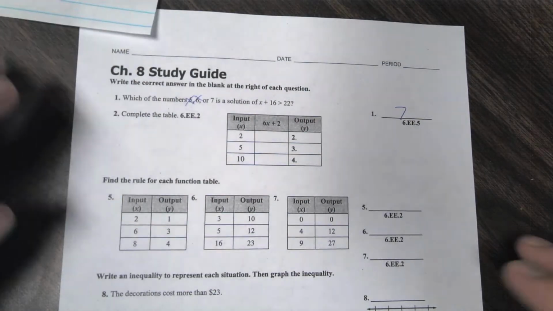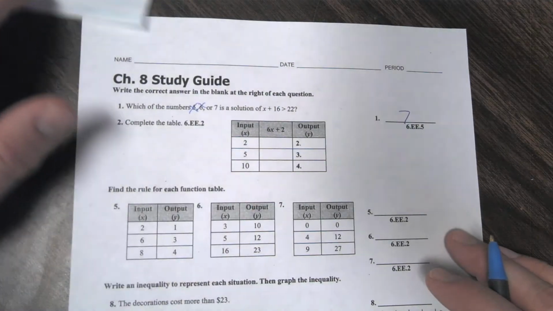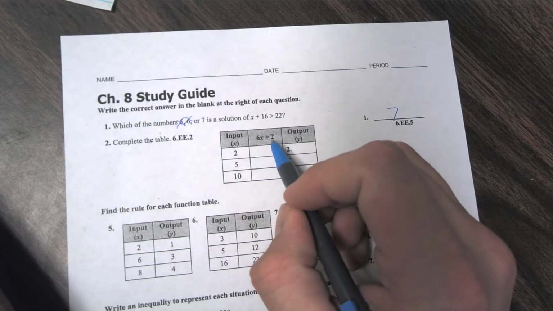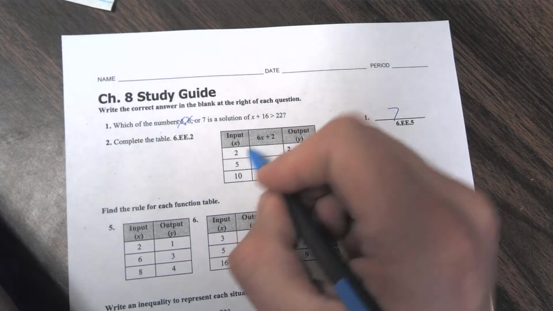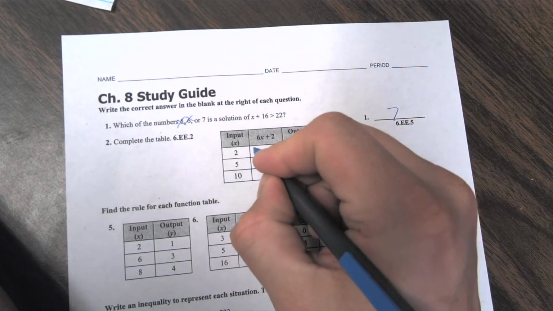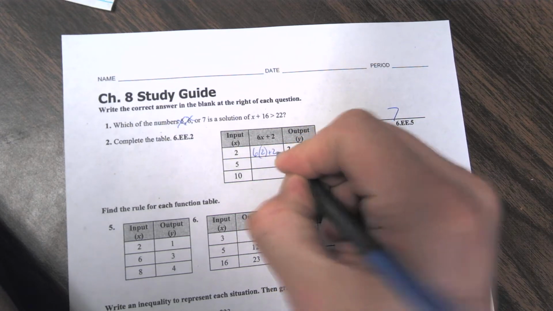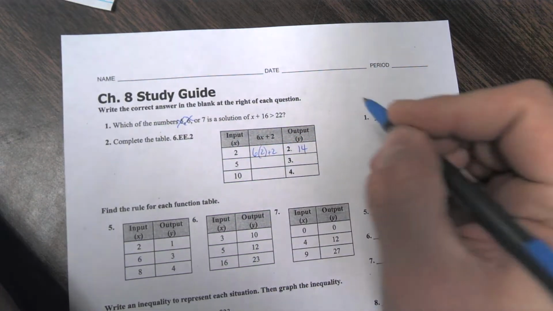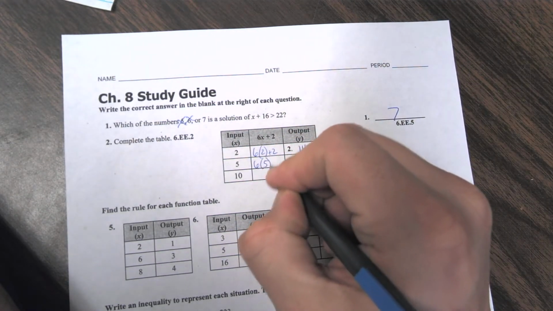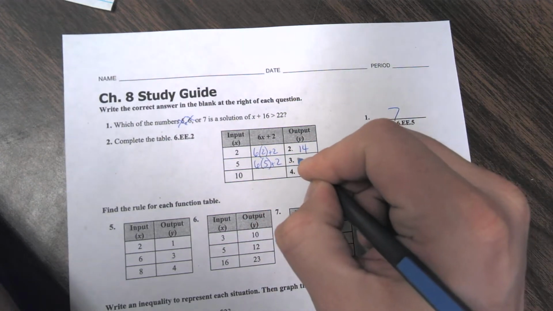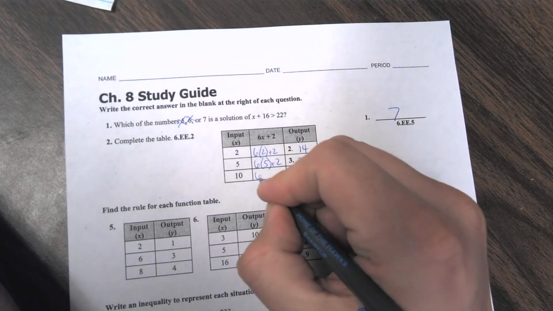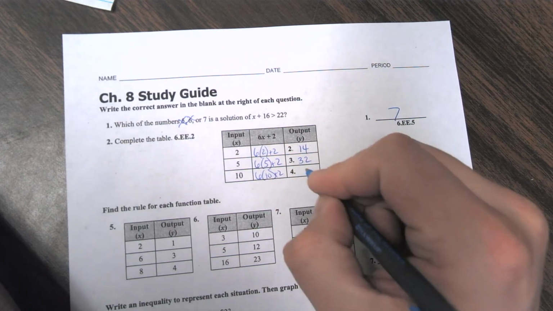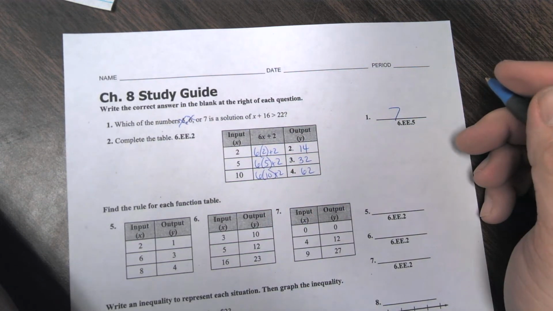For numbers 2, 3, and 4, you are just filling out the function table. So you have to follow the function rule. So x is already given for you. So you do 6 times 2 plus 2, 14. 6 times 5 plus 2, 32. 6 times 10 plus 2, 62.